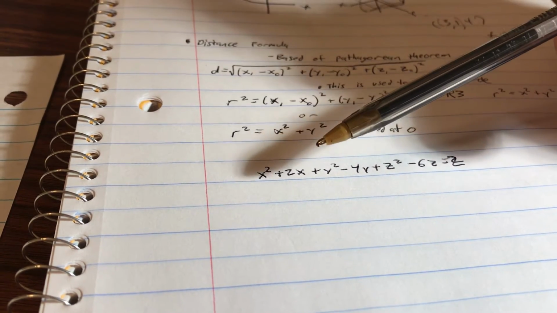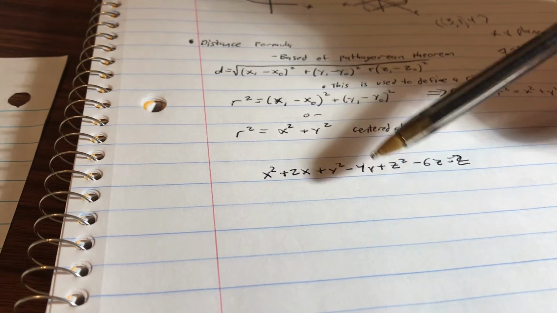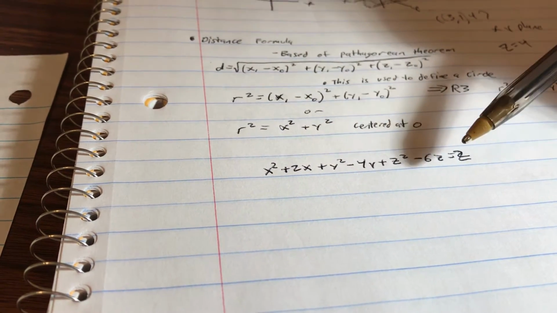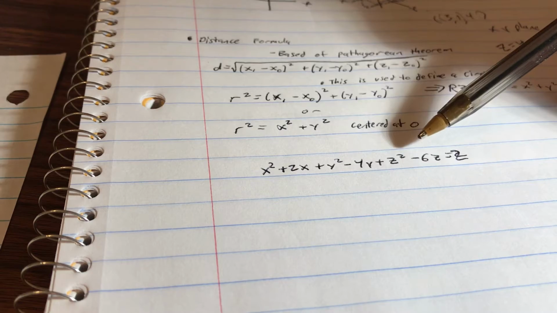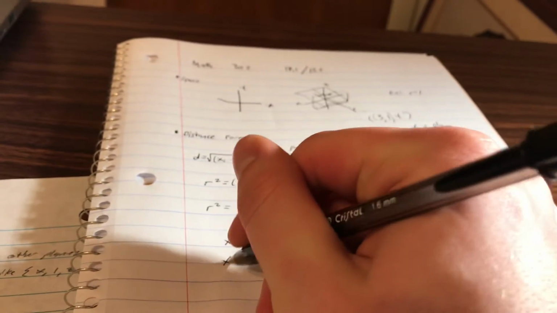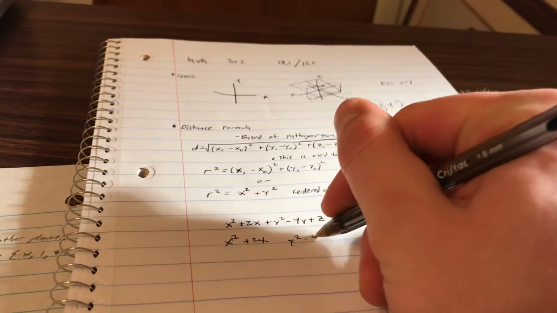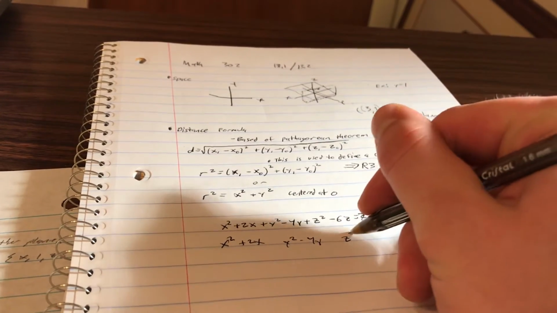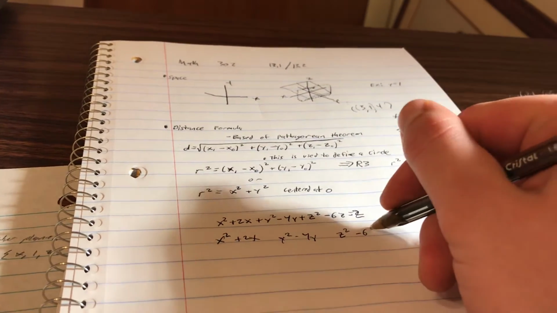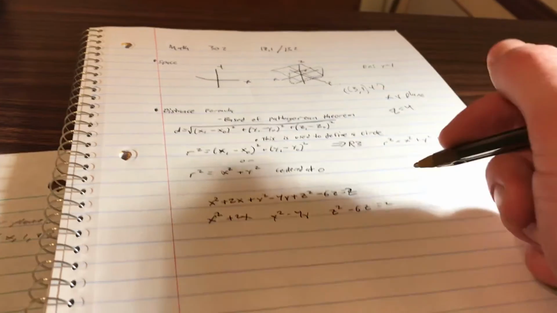The coefficients are 0, and even if they were not, they could be factored out. It might take some practice, but we can recognize that this is a sphere. So first, to complete the square, I'm going to separate terms: x squared plus 2x, y squared minus 4y, z squared minus 6z equals 2.